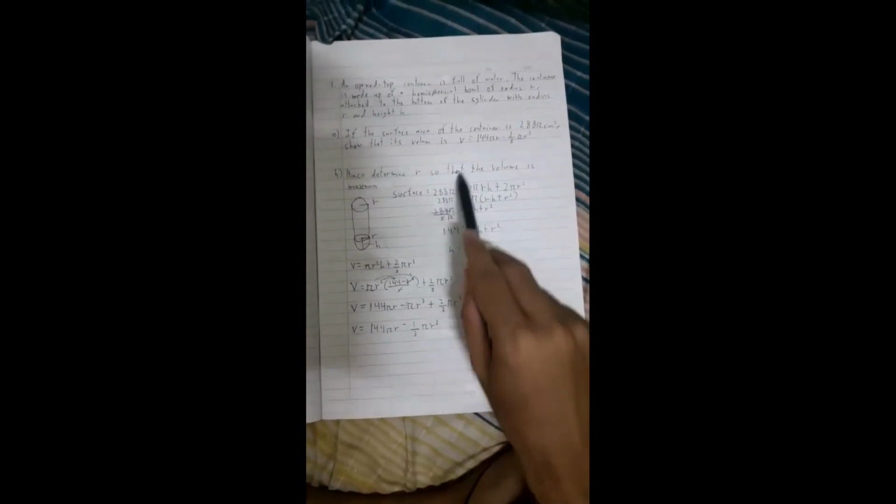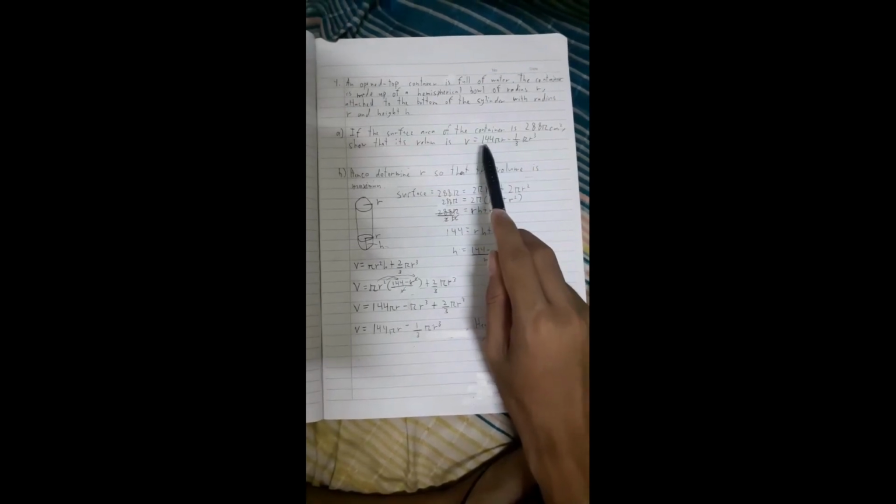Hence, it is proved that the volume is, as we wanted, 144 pi r minus 1/3 pi r³.